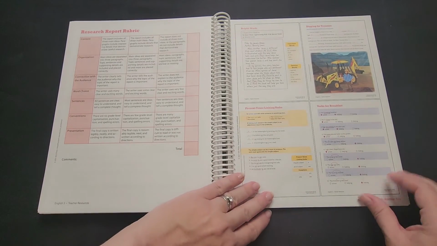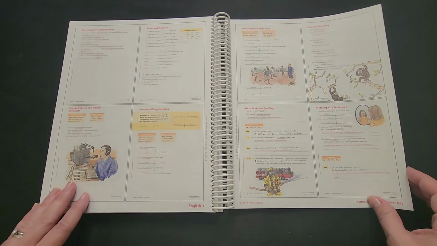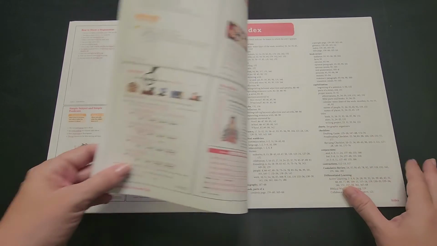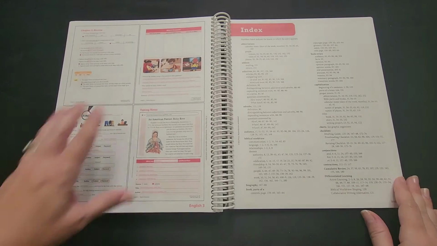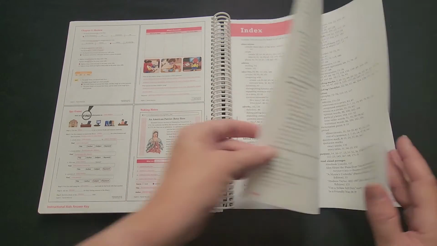At the very end, you'll have the answer keys for all of the worksheets in this back section of instructional aids. And then just like in Part 1, you have an alphabetized index by topic.